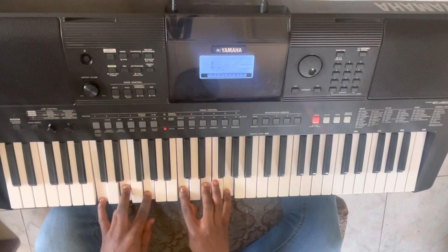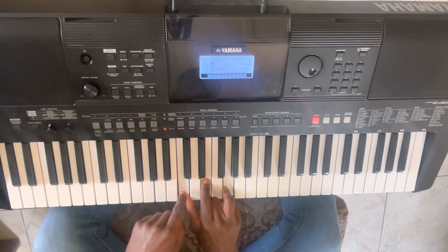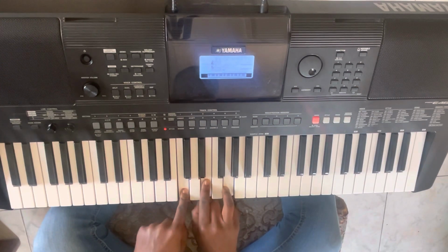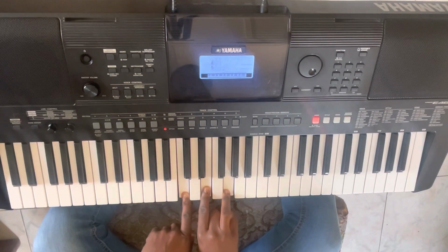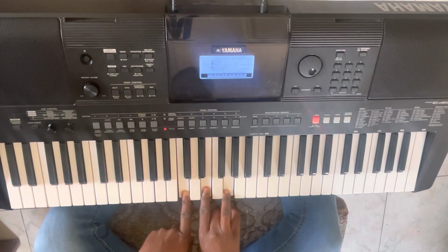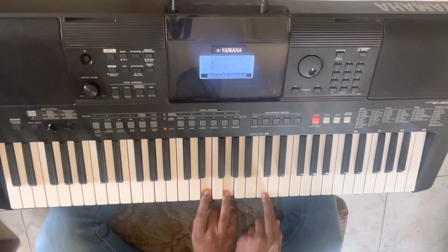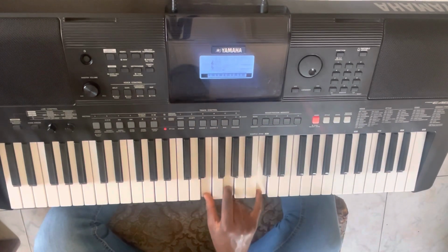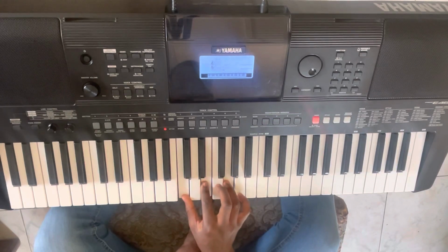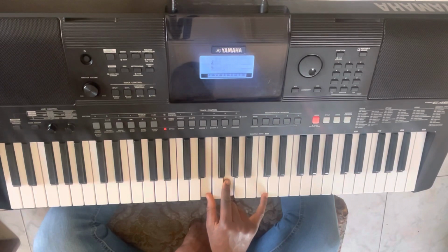So if I want to do my first inversion, this being my C major chord, I'll take the first note of the chord, which is C, and identify another C note on my right. So from this C, the next C on my right is this C. So having this to be our root chord, taking this C away, looking for another C on my right, then I have this to be my first inversion of C major chord.